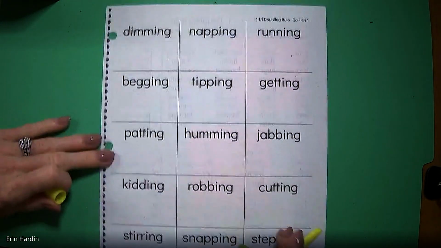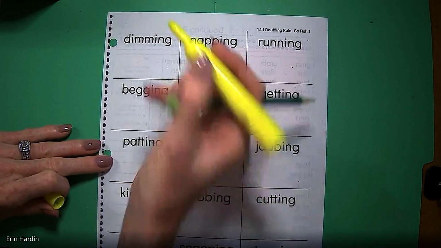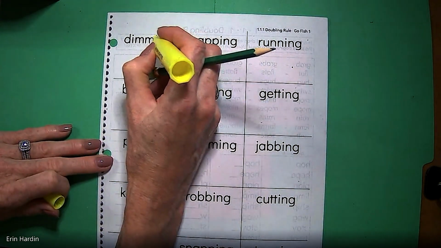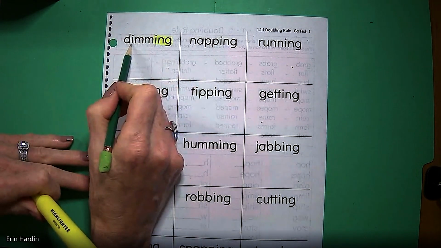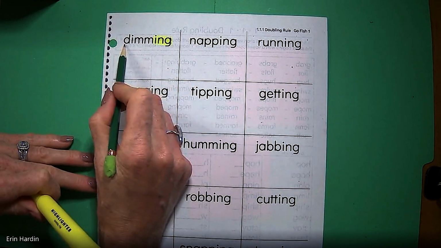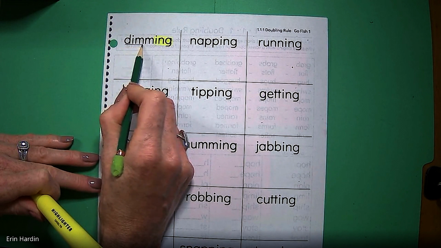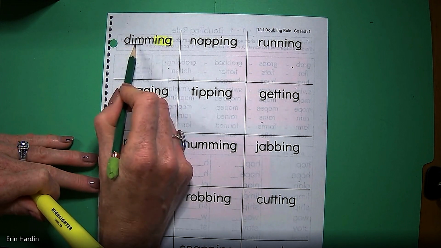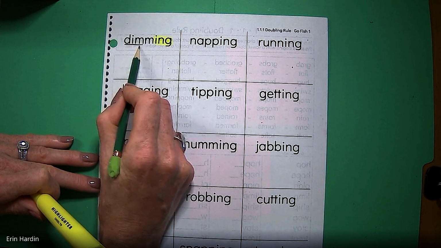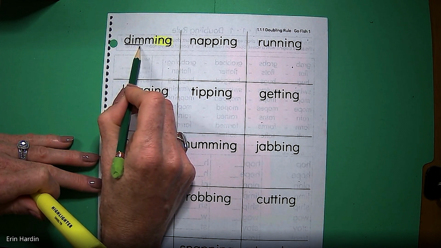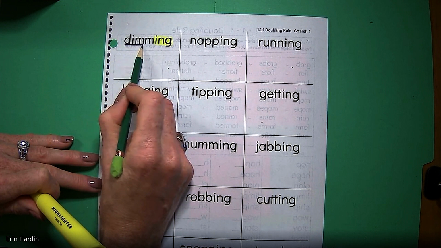So when you're having the student mark these words, you would have them first highlight the ing, and they can say ing, and then they can underline the base word. Now the base word dim, does that normally have two M's when we spell dim? No, it doesn't. We just put one M. We only double letters when they follow the floss rule, right? The floss rule, we would double the letter at the end of a base word.